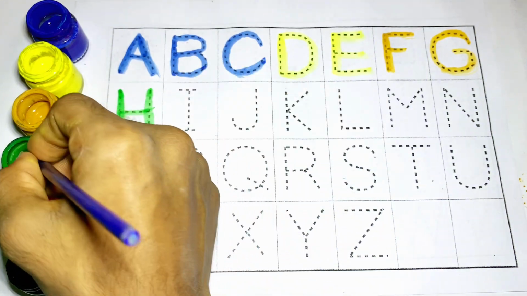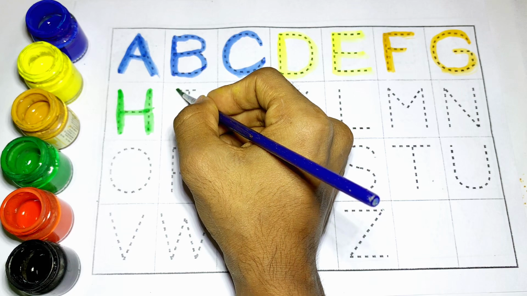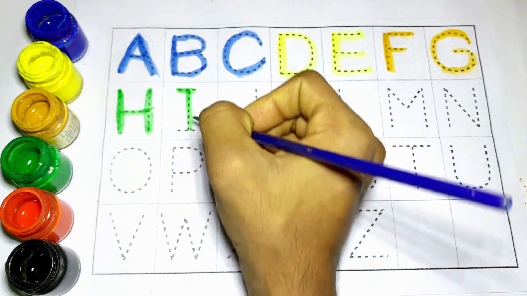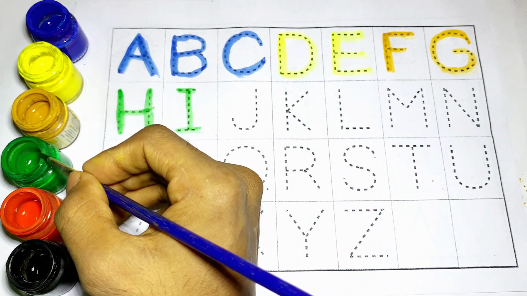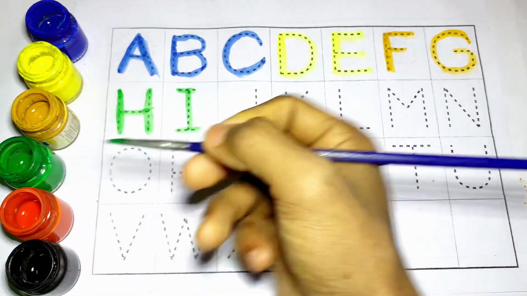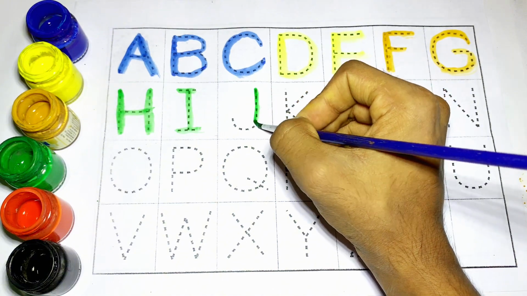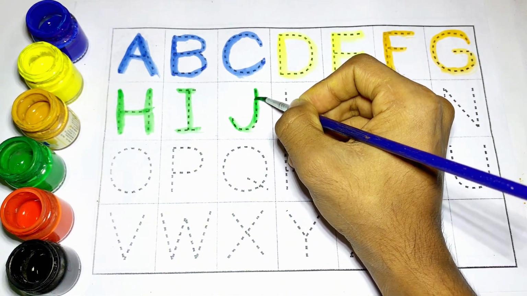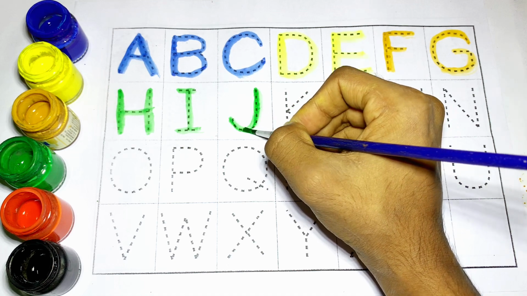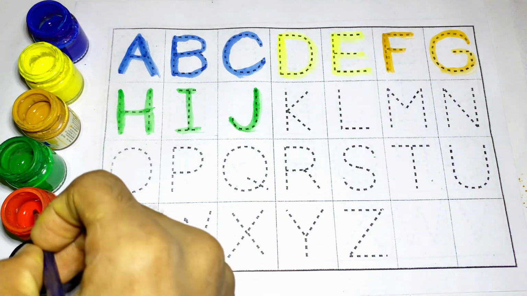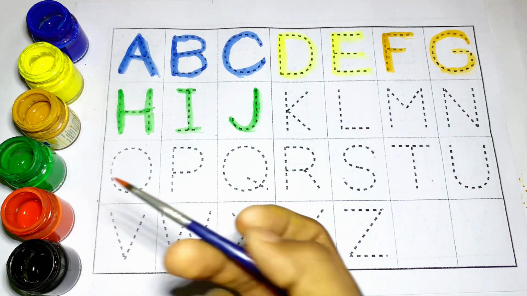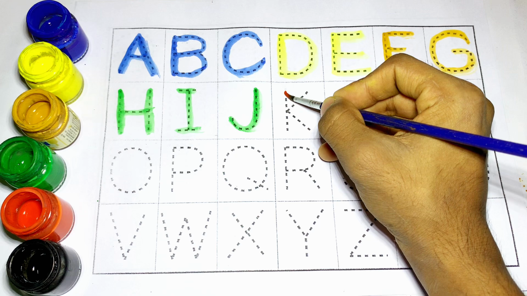Kids, again use green color and draw I. I for ice, I for ice cream. Kids, now draw J. J for joker, J for jackfruit, the alphabets of J. Kids, now draw K. K for kite, K for king, and use red color.